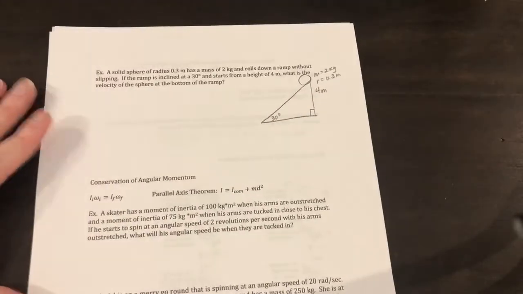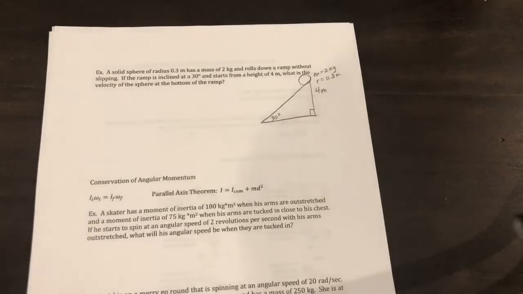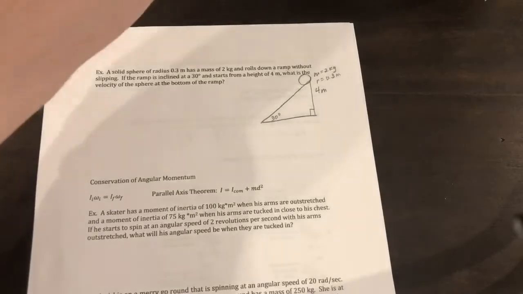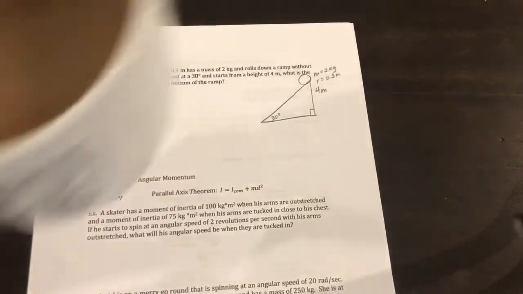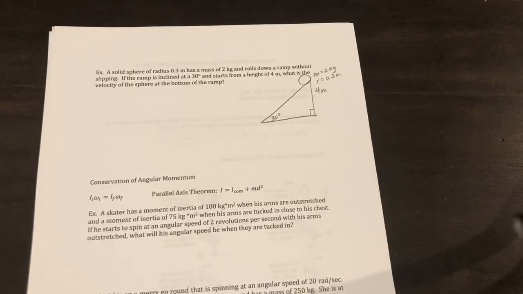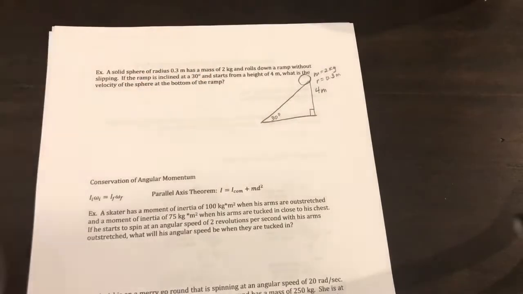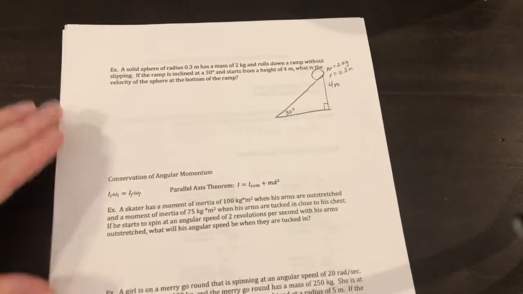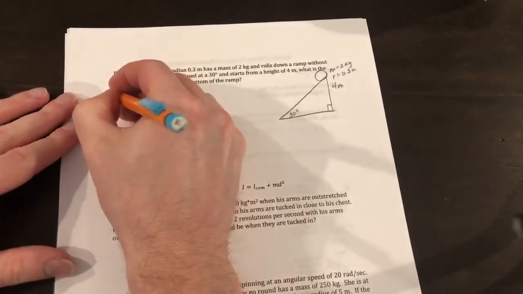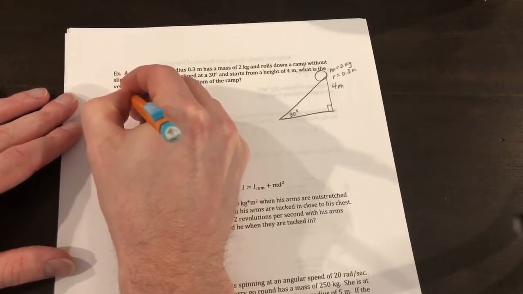On this type of question, we're going to look at the types of energies as we did before. We dealt with a block sliding down an incline, or someone skiing down a slope. But now we're dealing with something rolling, so it's going to be a little bit different. The energy at the top is going to be potential energy. It's not rotating.